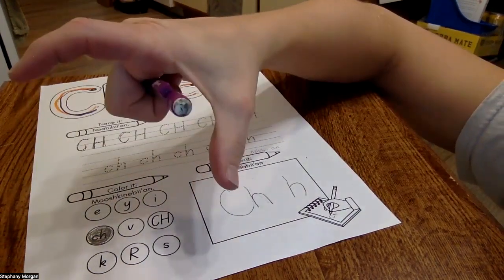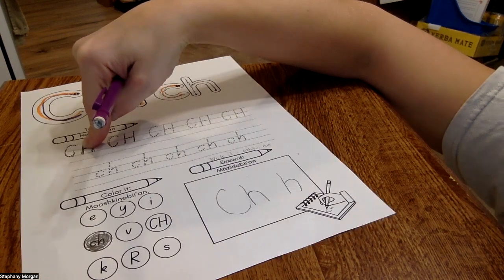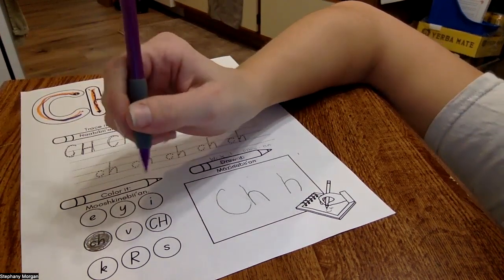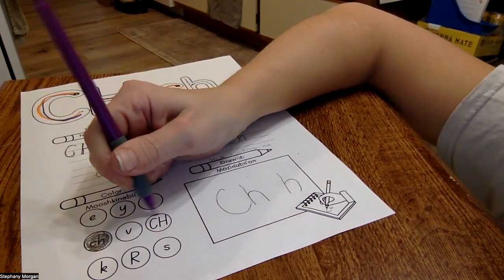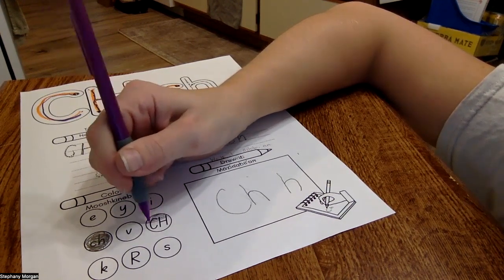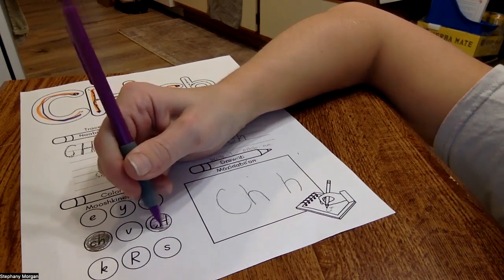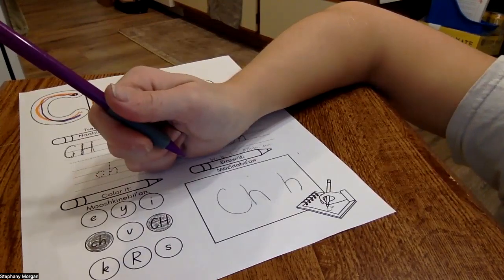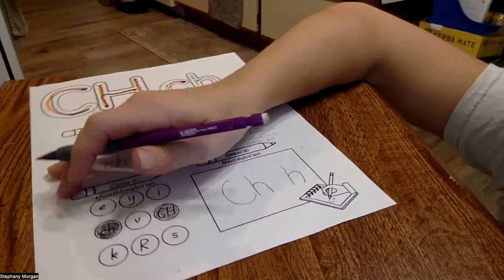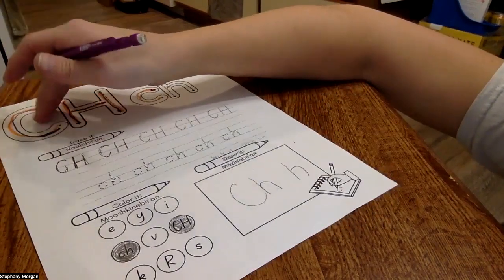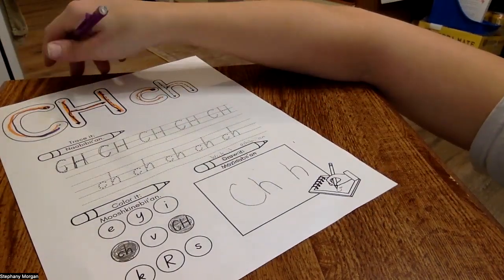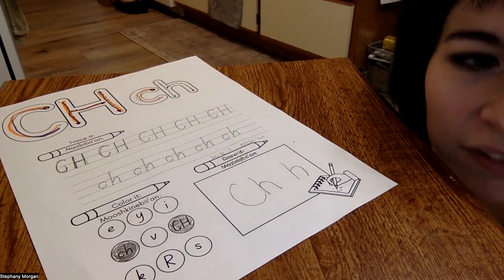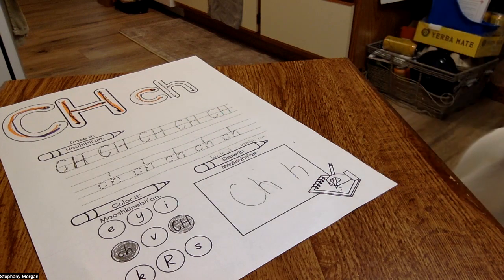Find the big ch, and then color it in. That ending is that B form ending. I colored it in. I found it. Good job. See, you can do it. You are able.